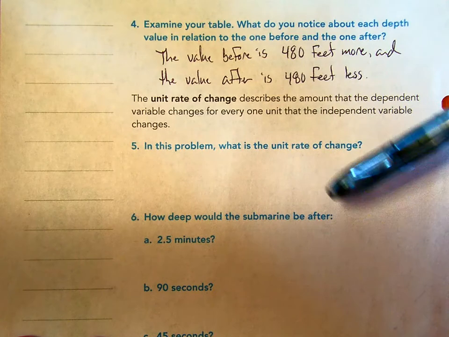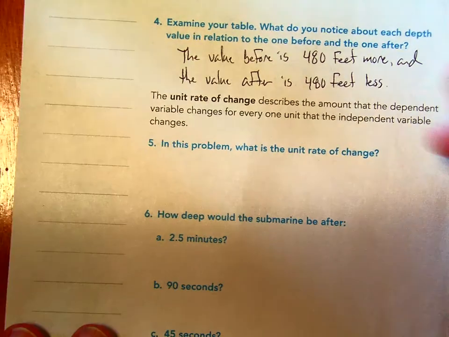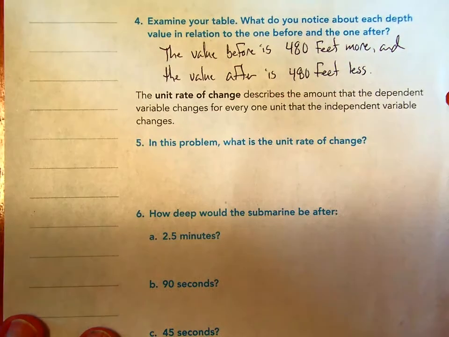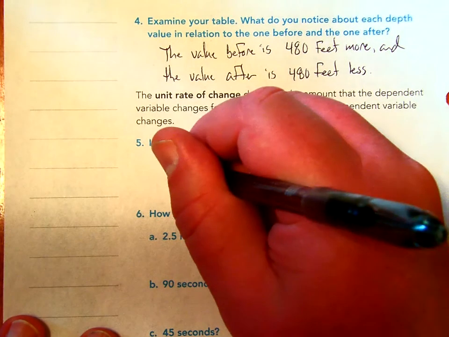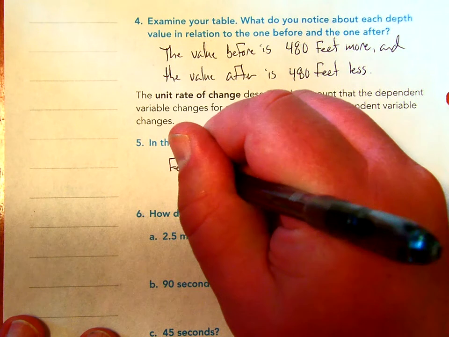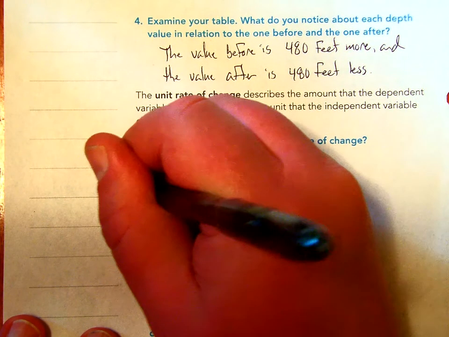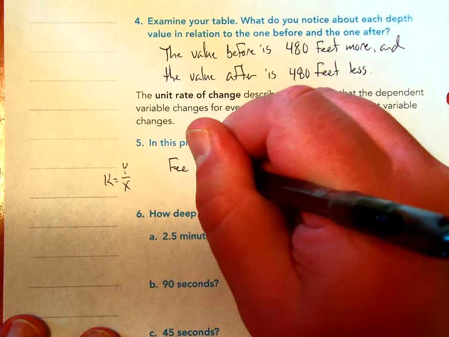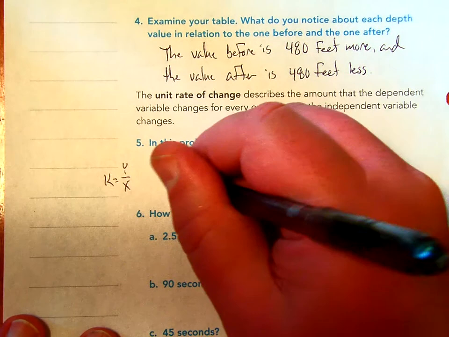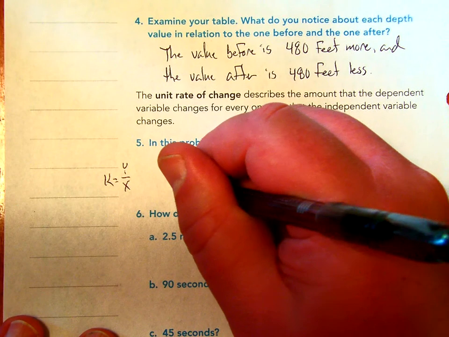So in this problem, what's the unit rate of change? And again, our y variable is feet, our x variable is time in minutes.